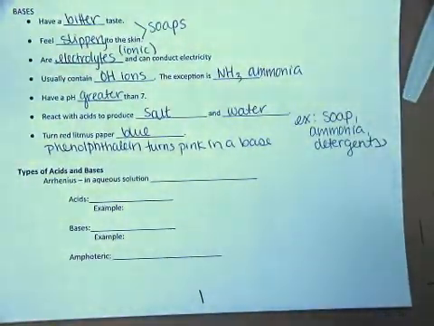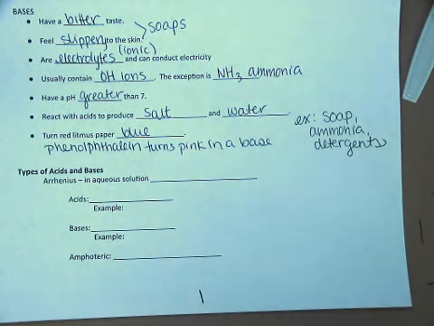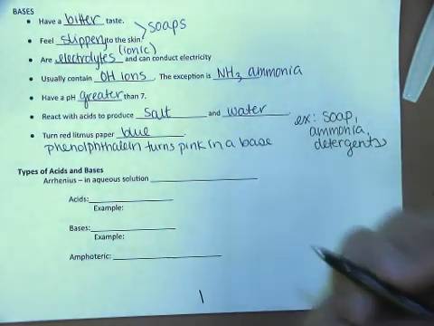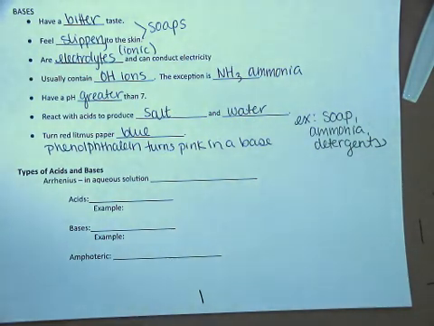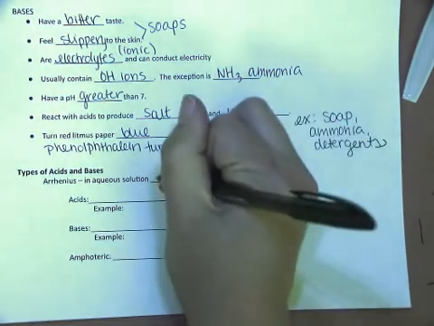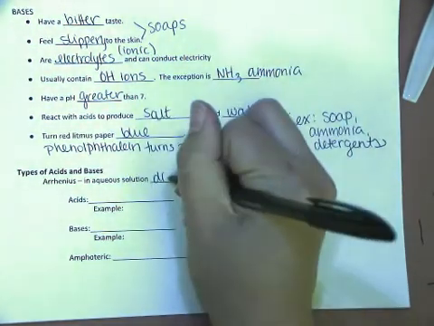Acids and bases can also be broken into different types in addition to their physical properties. We can have Arrhenius acids and bases, and these were the first categories of acids and bases, and it's dependent upon how they dissociate into ions in an aqueous solution.